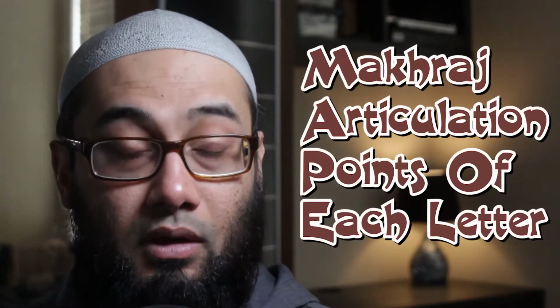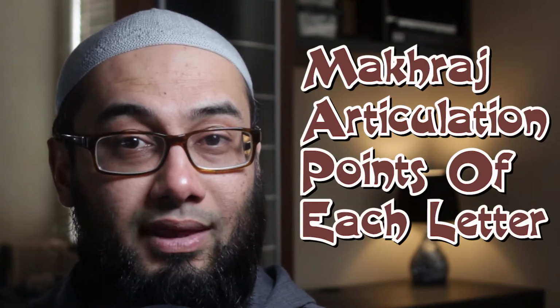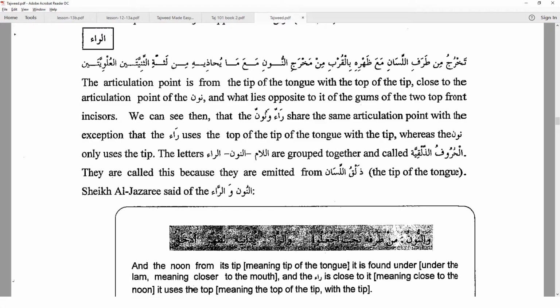Okay, so let's move on to the letter Ra. Now, with any Arabic letters, when it comes to Tajweed, the absolute first must is makhraj, proper understanding and implementation of all the articulation points. So with Ra, we have the tip of the tongue and the top tip of the tongue, which is the articulation point. Now it's close to Noon and Lam, as in these 3 letters share a very similar articulation point, but the Ra is a bit more specific. For example, Noon is only the tip of the tongue, only touches the upper palate, but with the Ra it is the tip and the top tip. Okay, so that's the first thing to bear in mind.